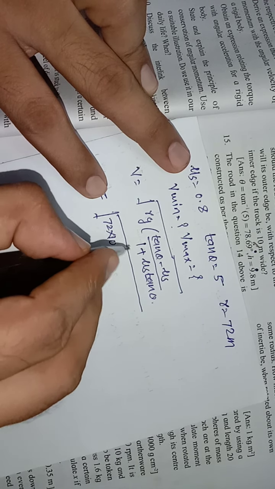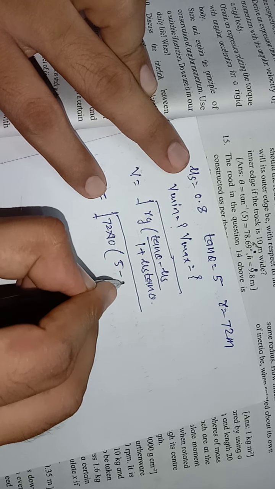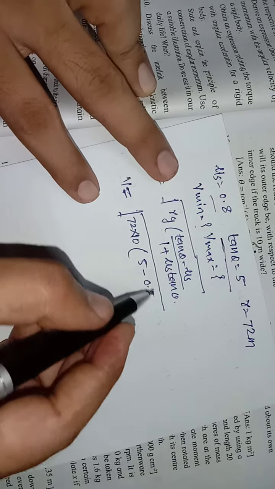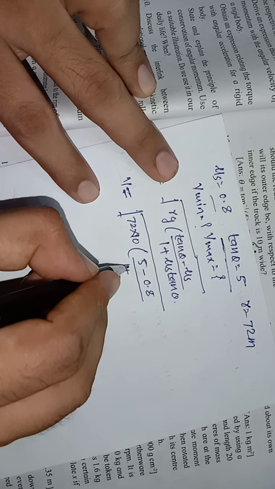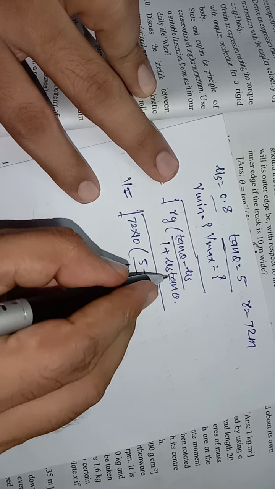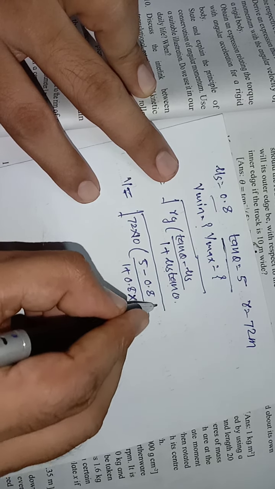In bracket, tan theta is equal to 5 minus mu s, that is 0.8, already given here, divided by 1 plus mu s, that is 0.8, into tan theta, that is 5.